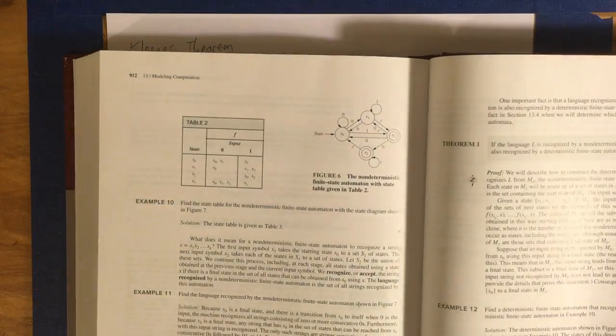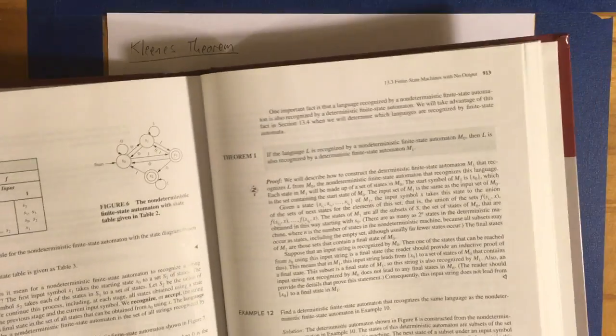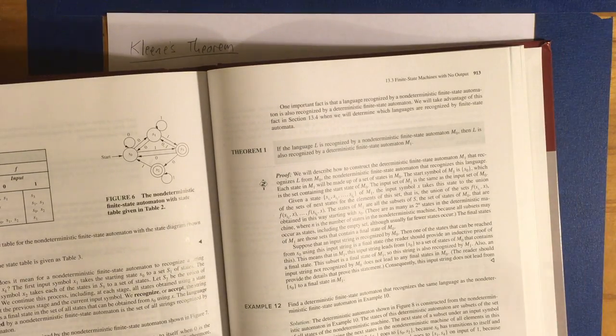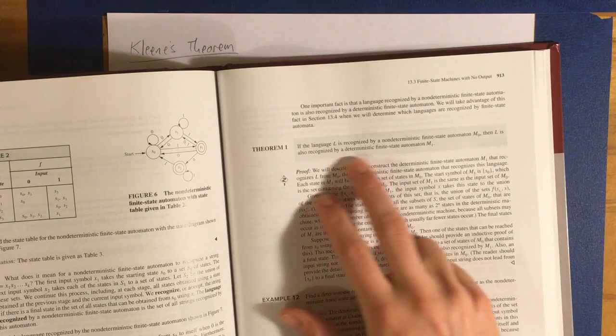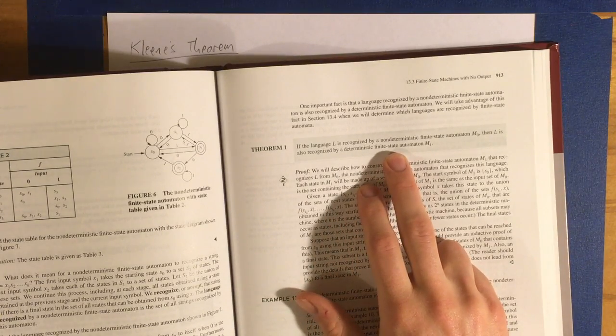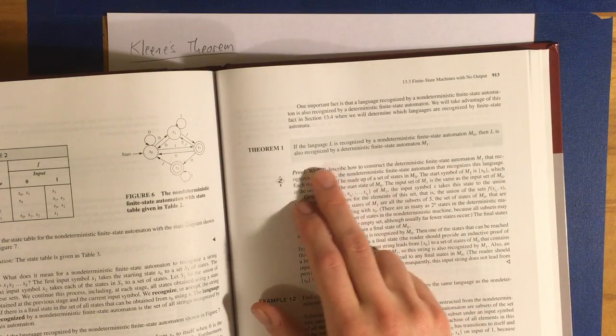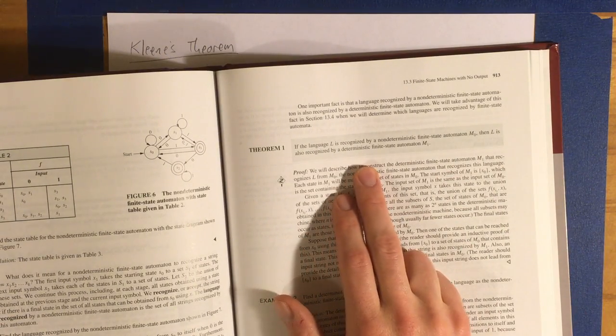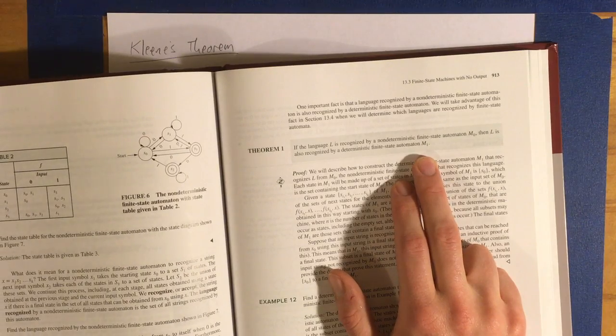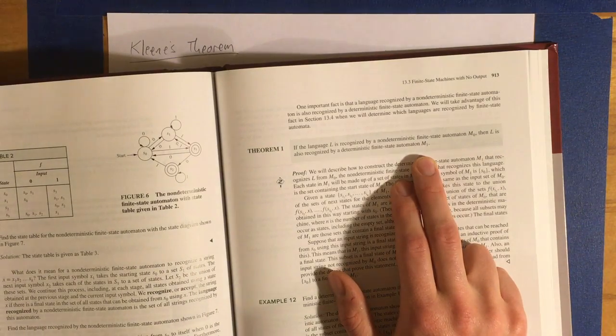But I think it was Kleene himself who proved this theorem, which is to say that if a language L is recognized by a non-deterministic finite state automaton, then that language is also recognized by some deterministic finite state automaton. Now, the benefit of a non-deterministic machine is that it's possible to make it much simpler, with fewer states and a simpler description.